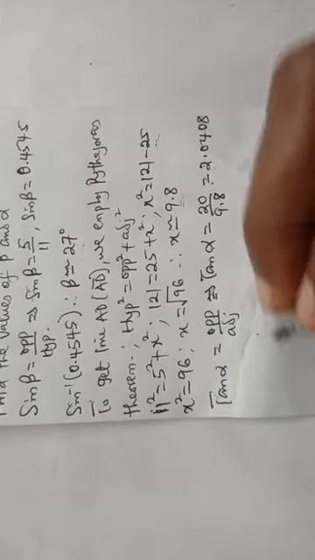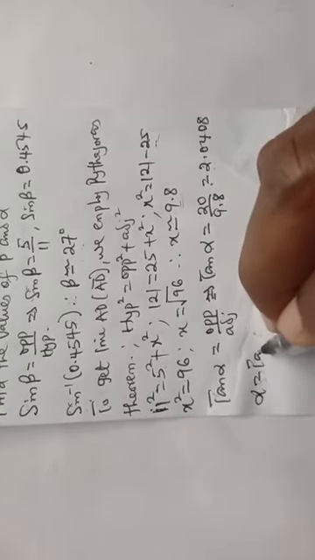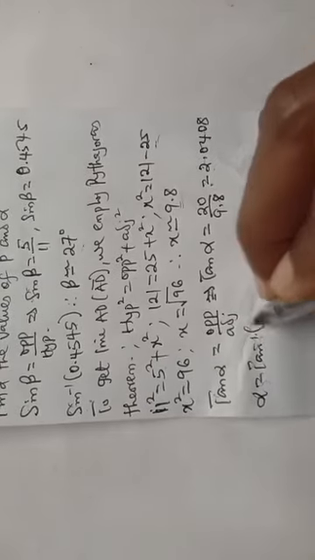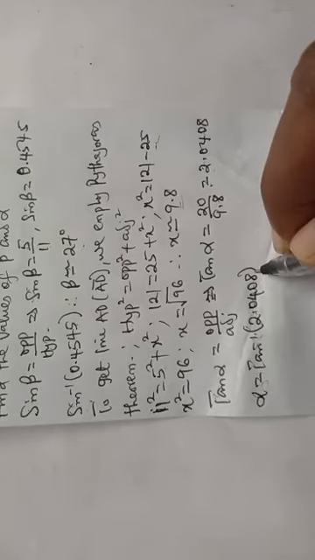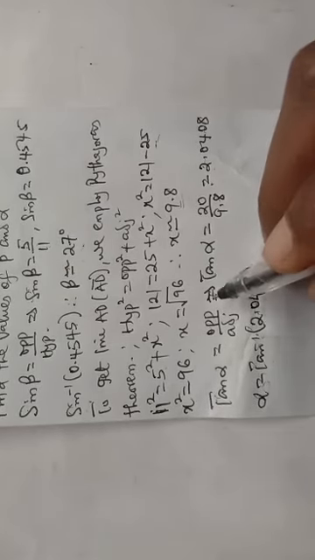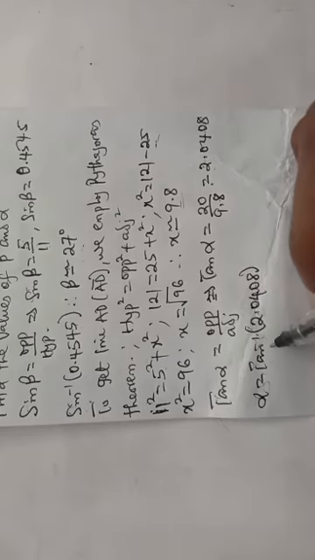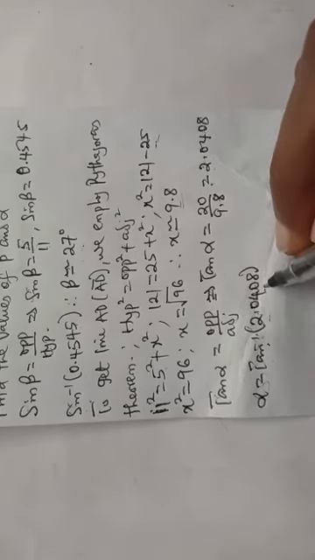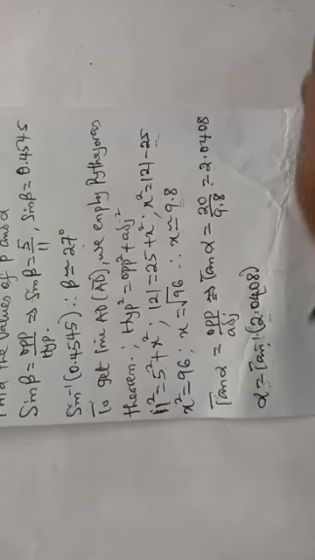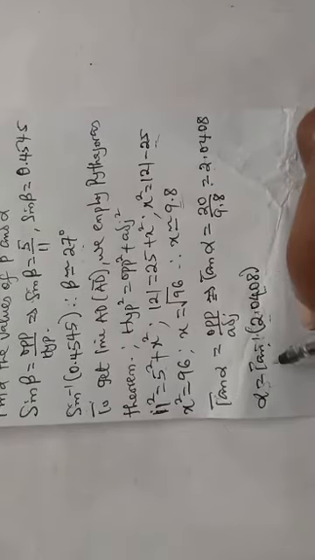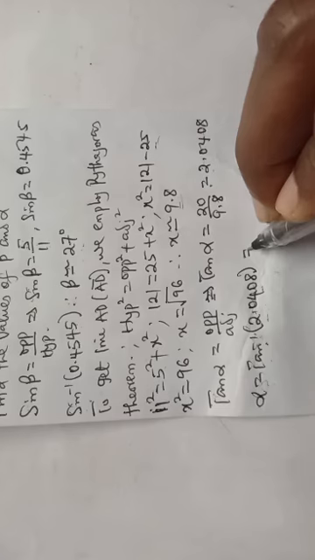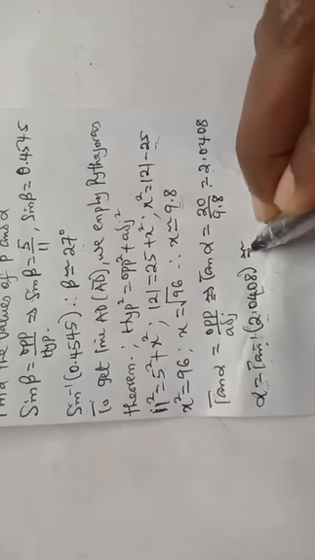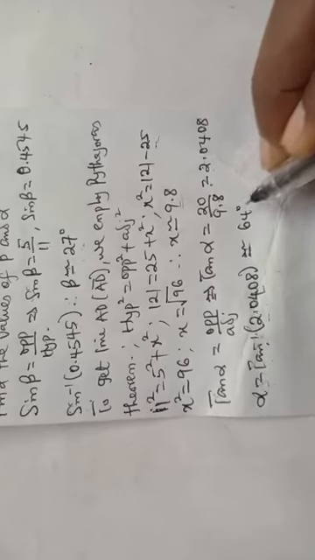So alpha is going to be tan inverse of 2.0408. Tan inverse is when you press shift or second function, then press tan. Put this value in, and I'm going to get the value of alpha. When I find the tan inverse of 2.0408, I'm going to have approximately 64 degrees.